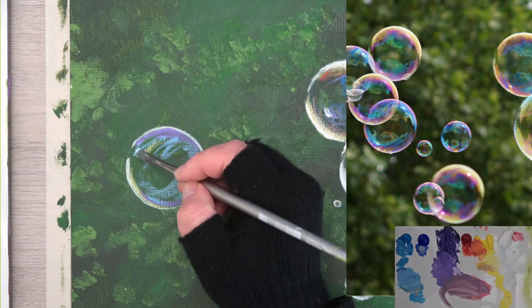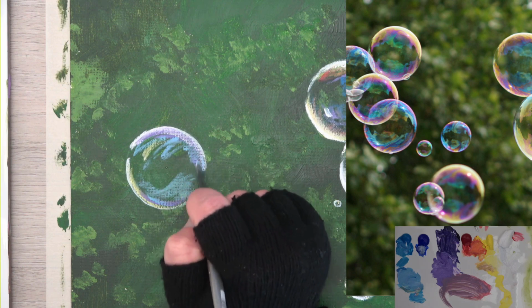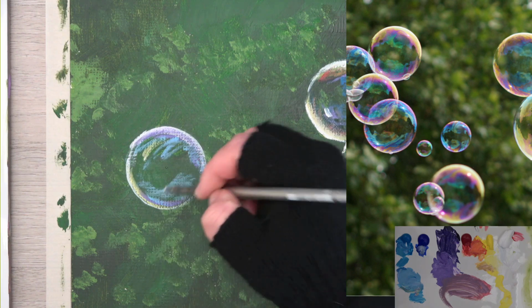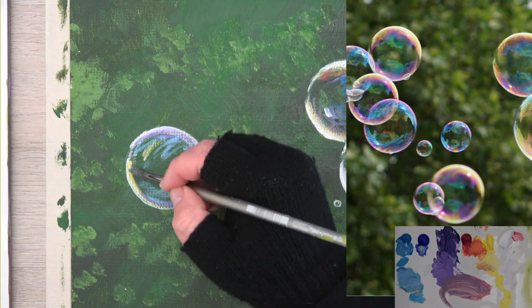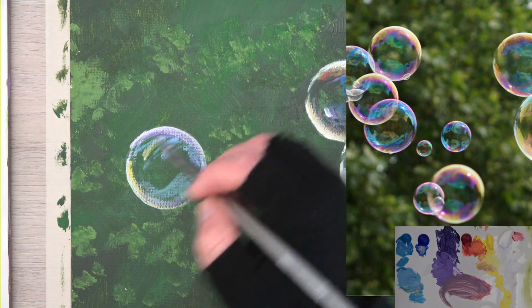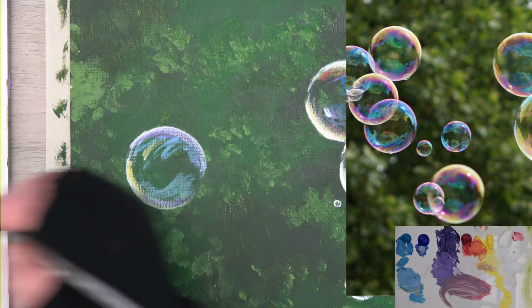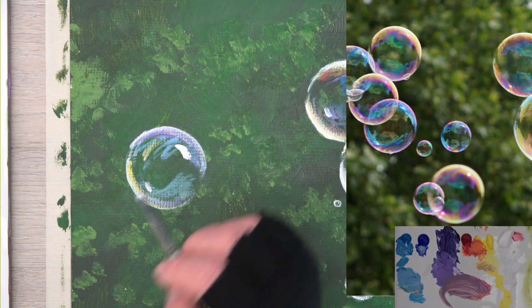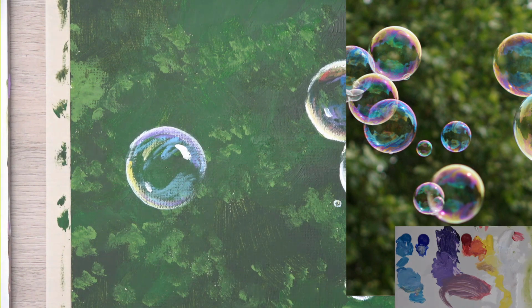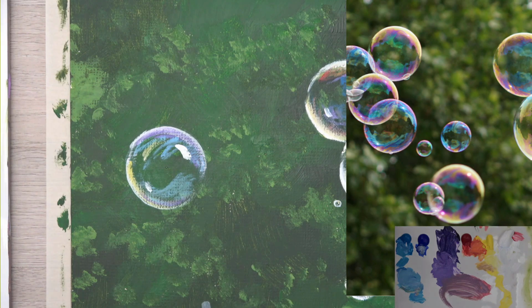Okay, let's go back to white. Quick little bit of shading, and our sun reflections. Alright, so now let's maybe stick a bubble to this guy.